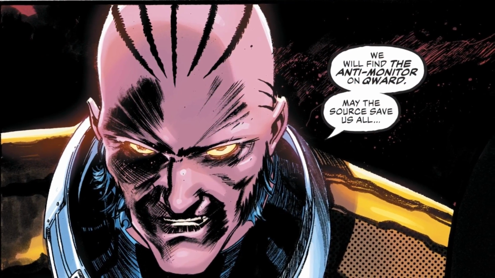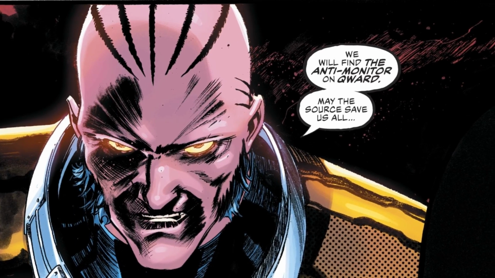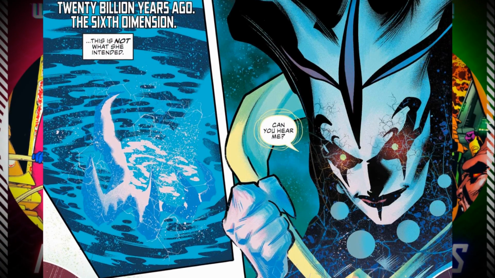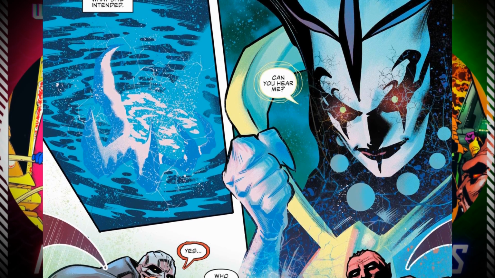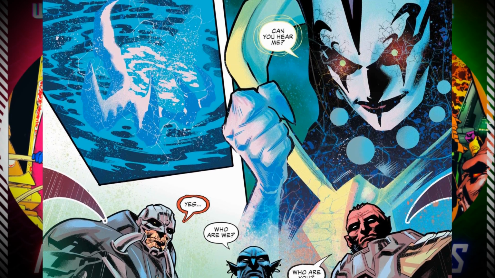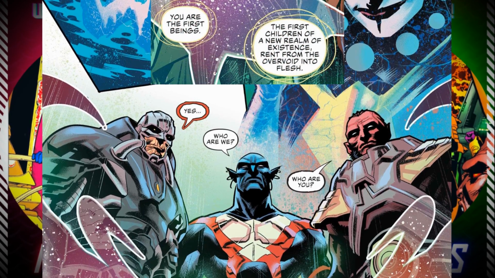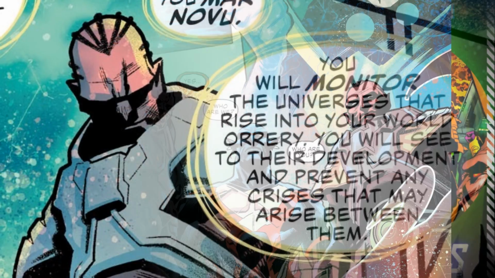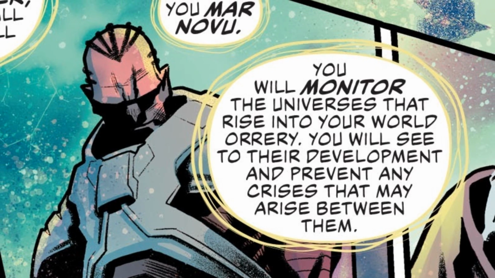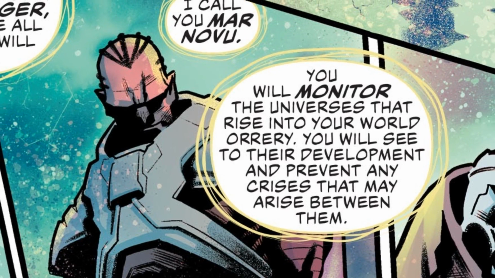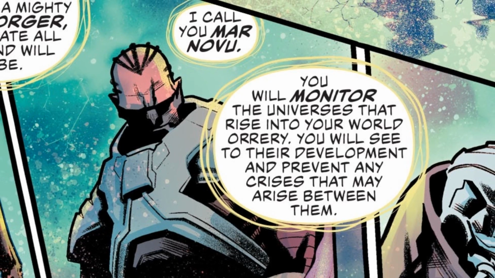So the OG Monitor is a very interesting character that actually predates the entire main continuity DC multiverse. He was one of 3 children of Perpetua, the mother of the entire DC multiverse, and he was wrenched straight from the Overvoid itself. His job was to govern over the entire positive matter multiverse and make sure no crises occurred between any individual Earths that existed there.